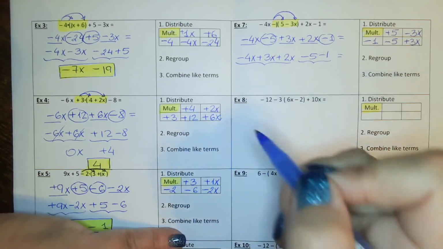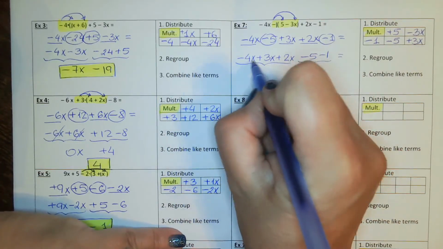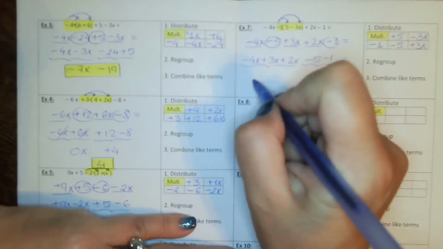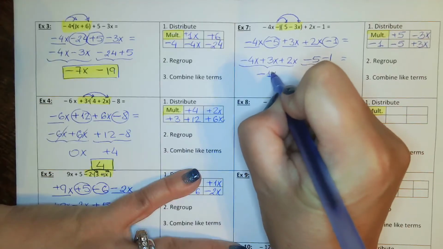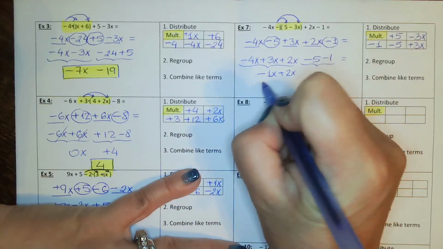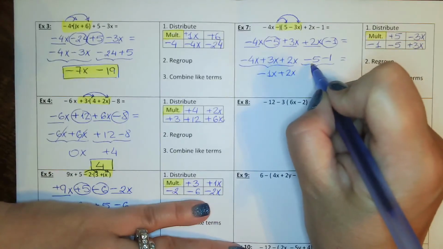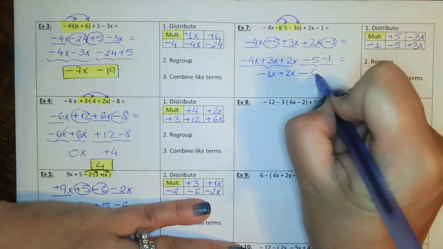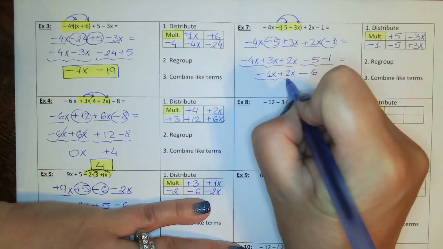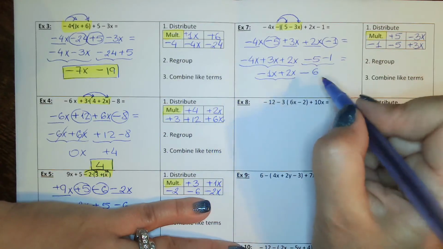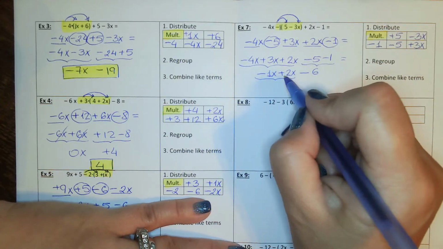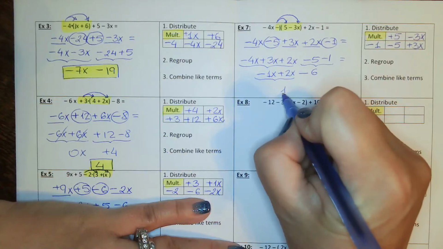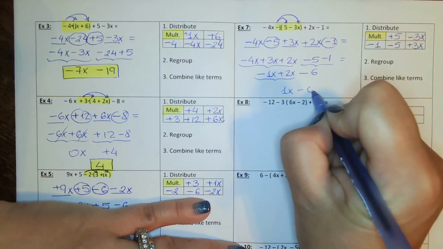Combining, we have -4x plus 3x is -1x plus 2x, still need to be combined. Negative and negative, add the numbers, keep the sign, -6. -1 plus 2 is subtract, keep the sign of the bigger number, 1x minus 6.